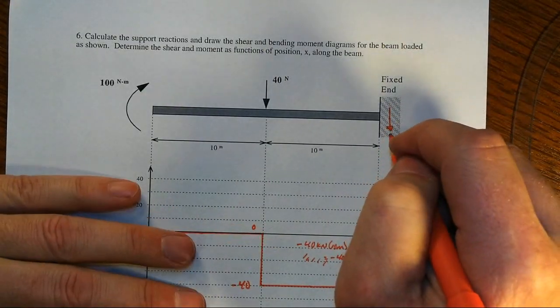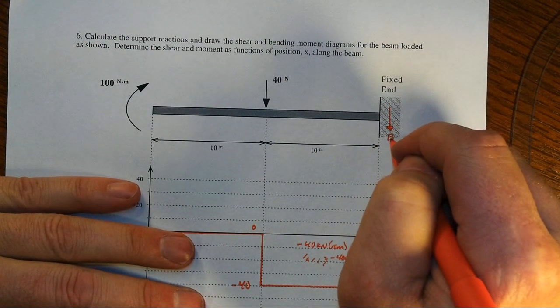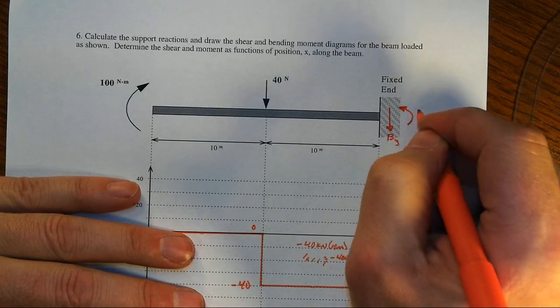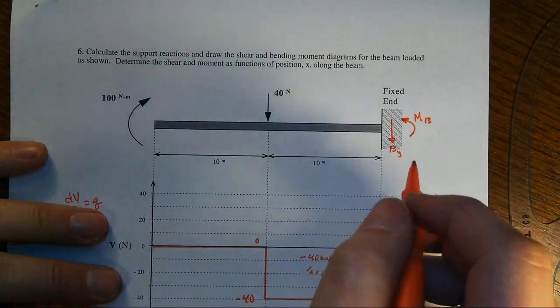Let's take the reaction over here at the left as downwards. Using our sign convention, we'll call this B sub y, and positive for our moment at B, that would be our reaction, using the internal sign convention to show those areas.